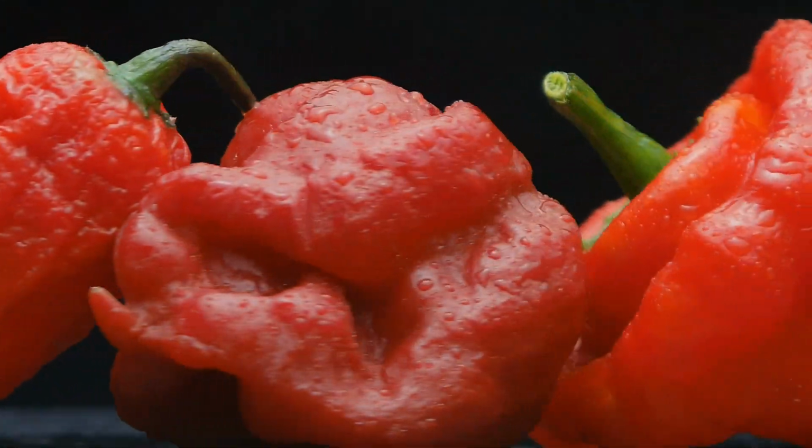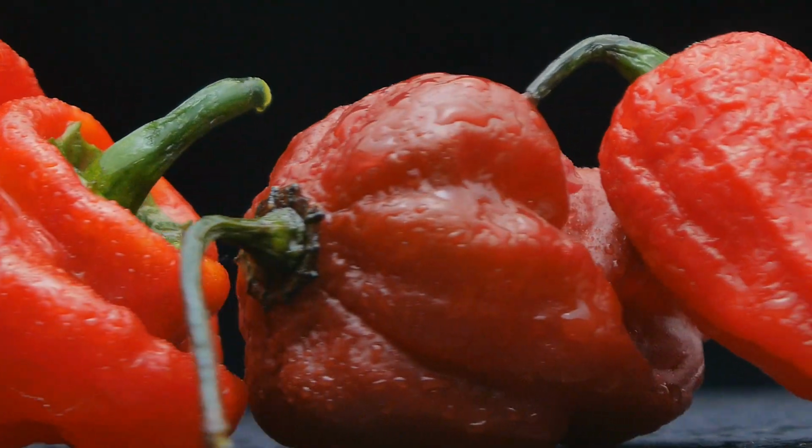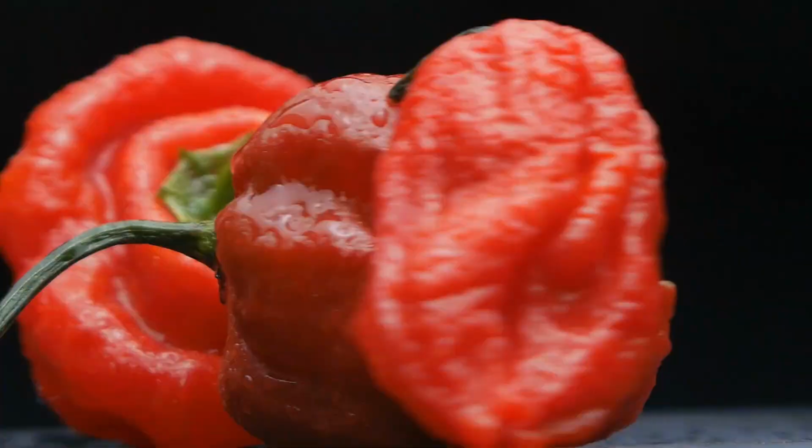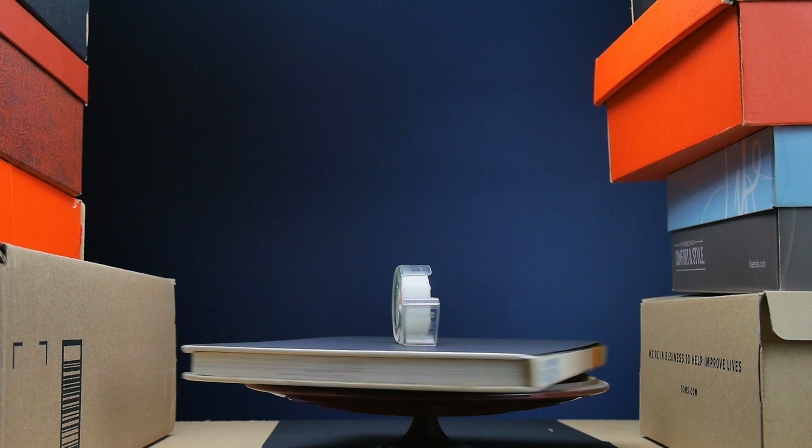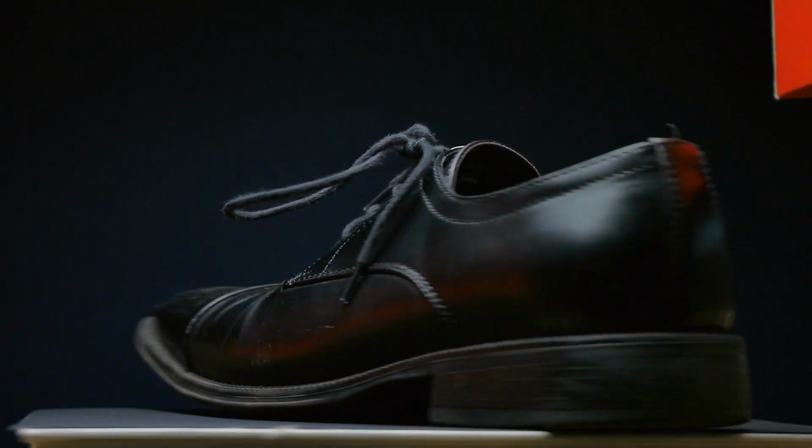The camera is stationary on a tripod while the objects spin around. And then in post, I used a bunch of speed ramps to transition from shot to shot. What I really like about this technique is that it can be used for almost any product of a fairly small size, and all you need is a tripod and something to spin the objects on.